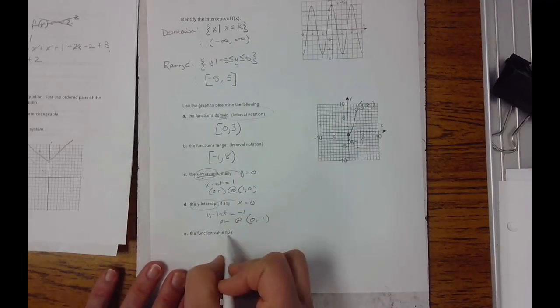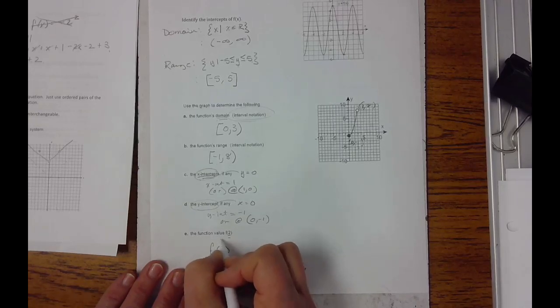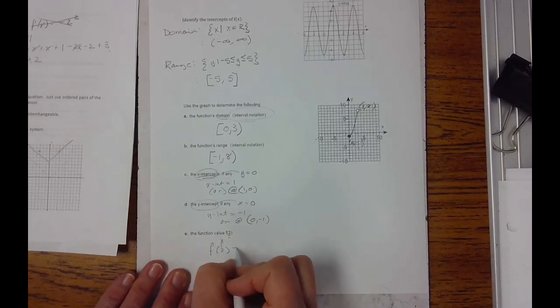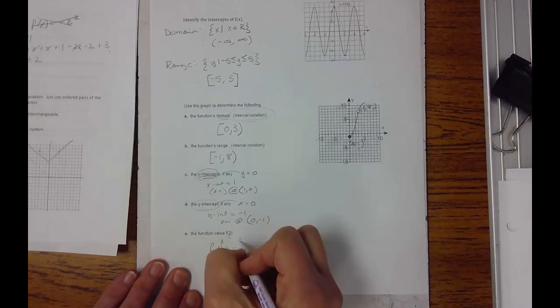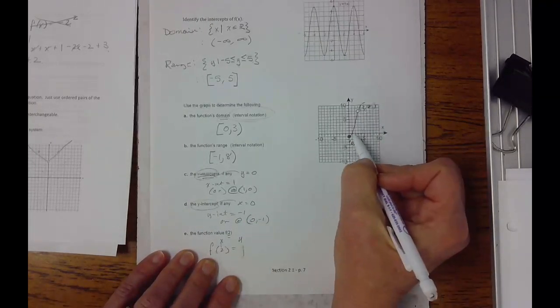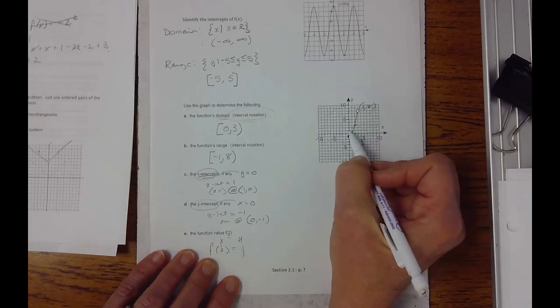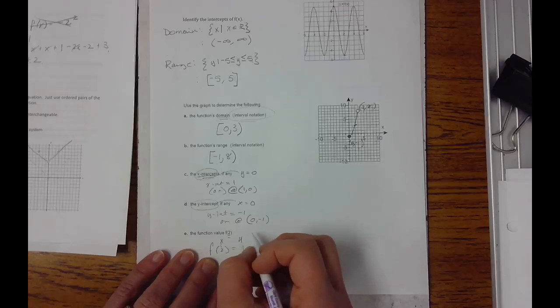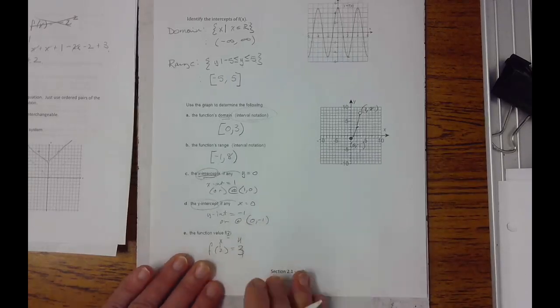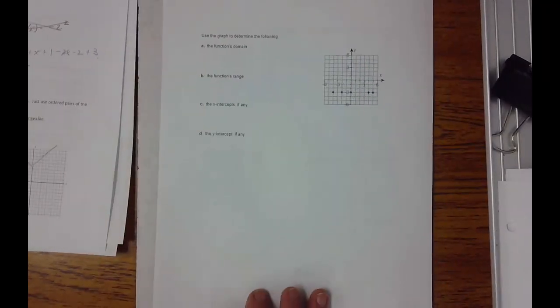The value of f of 2, so remember that means when you have f of 2, that's going to be the x value, and you're asking what y value is associated when x is equal to 2. So when x is equal to 2, I'm going to come up, and it looks like it's going to be right here at the point (2, 3). So the y value is going to be 3. Any questions on that? Perfect. All right, the last group.